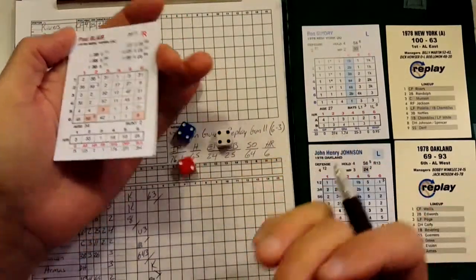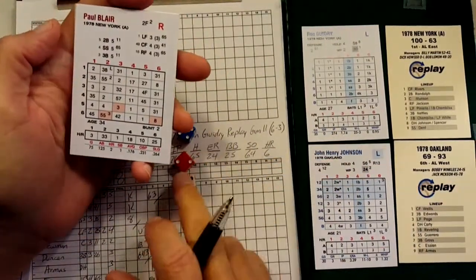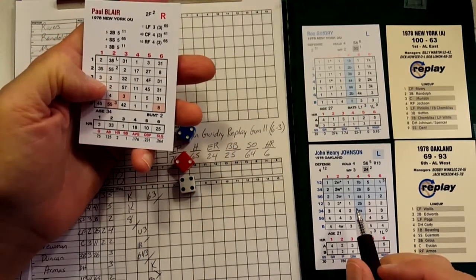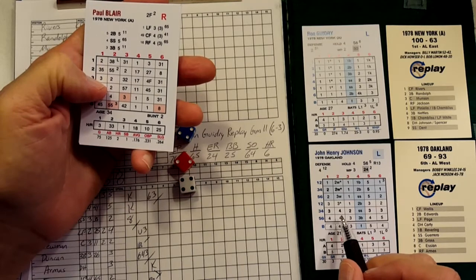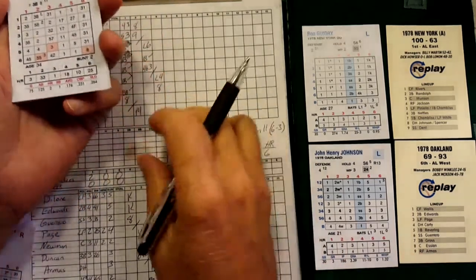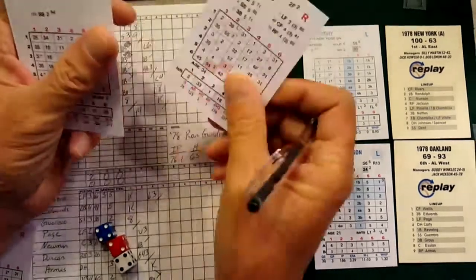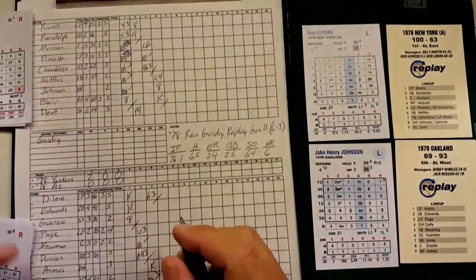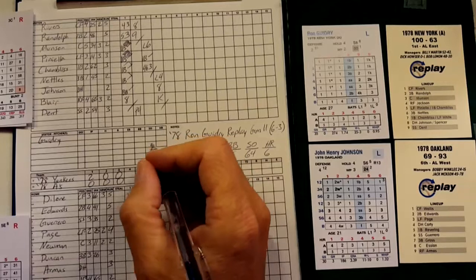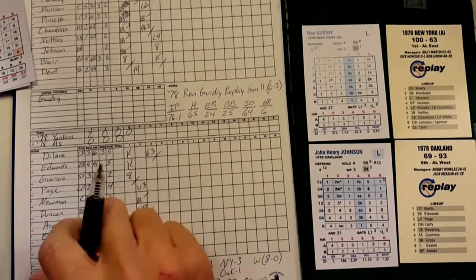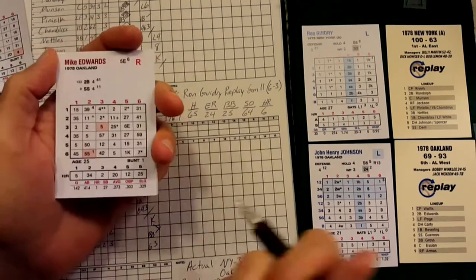2 outs, Paul Blair. 2-4. 2-4 is a 2, and then a 2-4 is a 4, so a 6. Column 2 is a strikeout. For John Henry Johnson, that's his first strikeout. Guidry has 3.